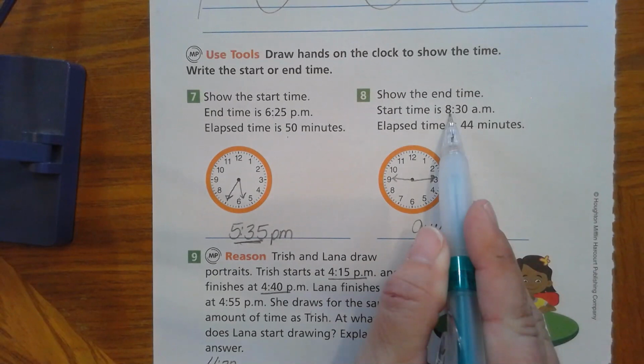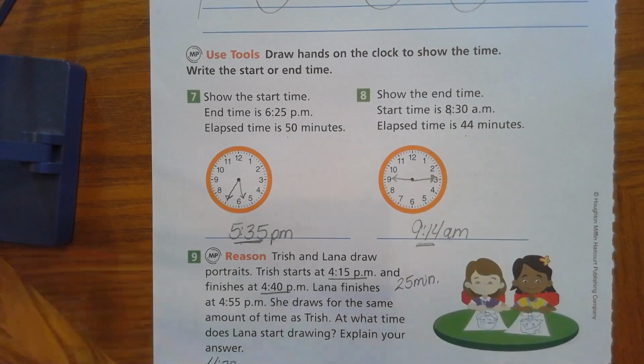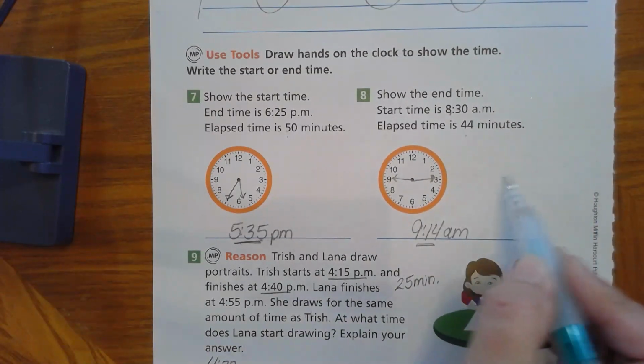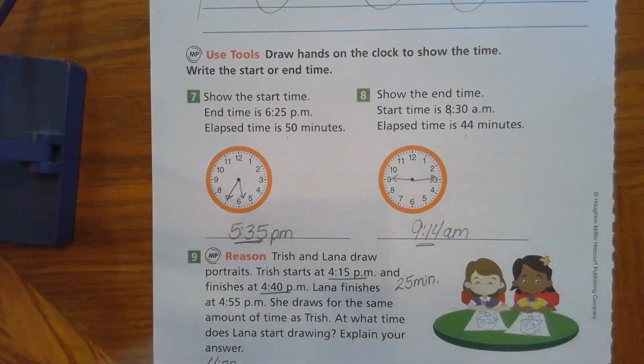8:30, go for 44 minutes. You should have ended up at 9:14. And you could have drawn a number line over here on the side if you needed to. Whatever you need to. You could have used the clock that you had there and counted backwards. So any of those would work.